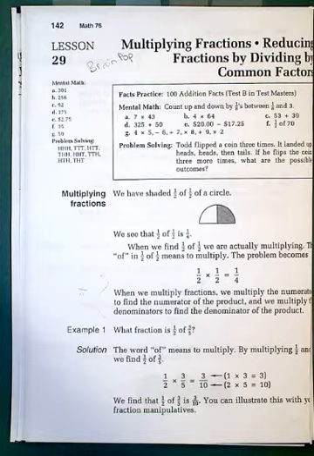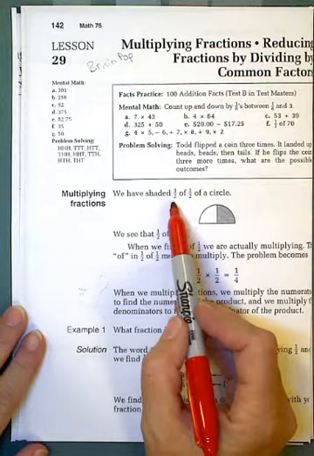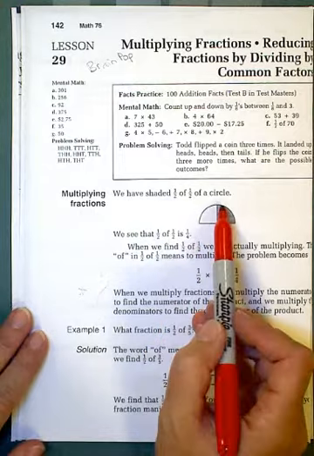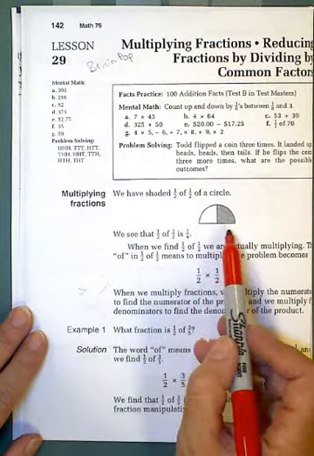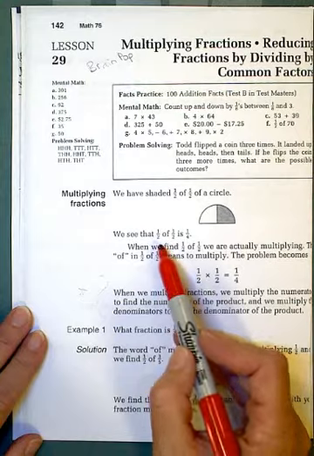So let's begin with multiplying fractions. You were actually doing this yesterday as you were working with your fraction pieces, and today we will learn how to do it using our numbers written out in equation form. Previously we have done problems such as this. What is half of 1/2 of a circle? And using our fraction pieces, we see that 1/2 of 1/2 is 1/4.